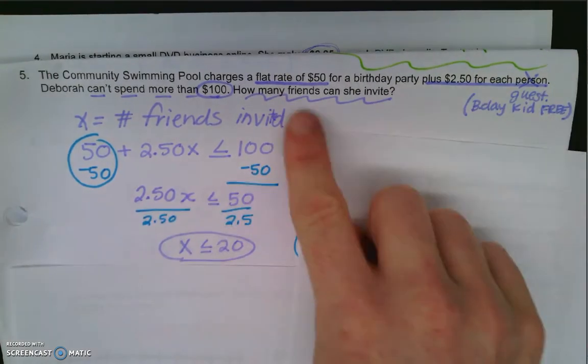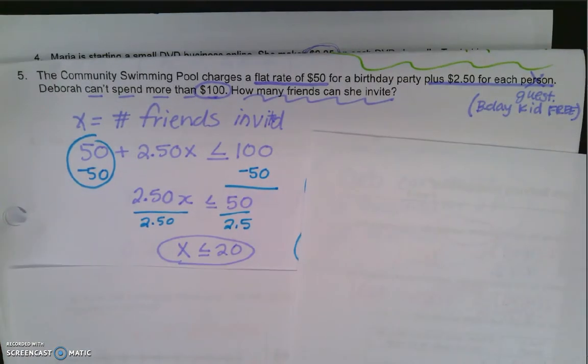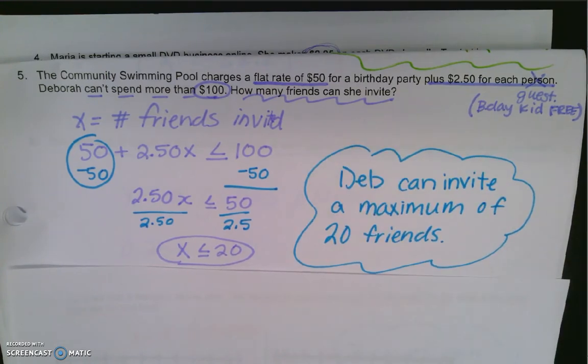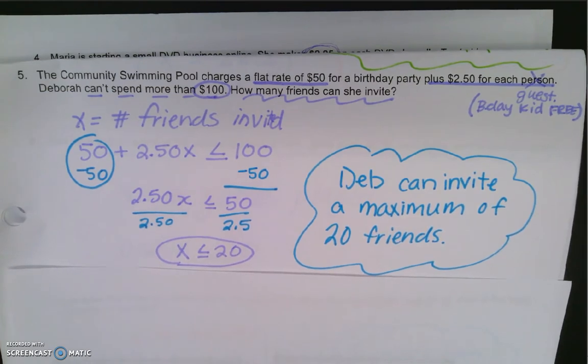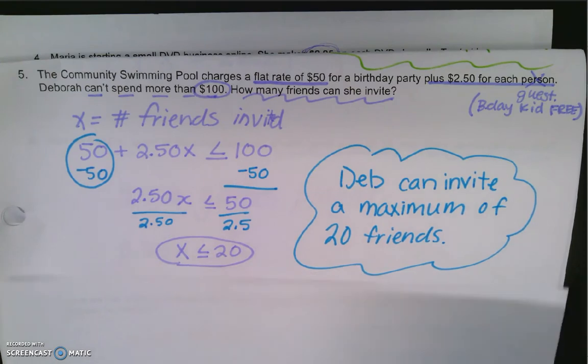So when it asks how many friends can she invite, is it at most 20, at least 20, a maximum of 20? Well, Deb can invite a maximum of 20 friends, or we could say at most 20 friends is another way. But we have to invite 20 friends or less is another way we can say it. Let's see how we did on number 6.